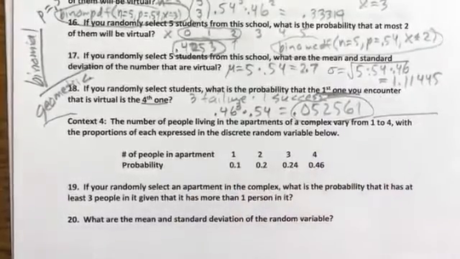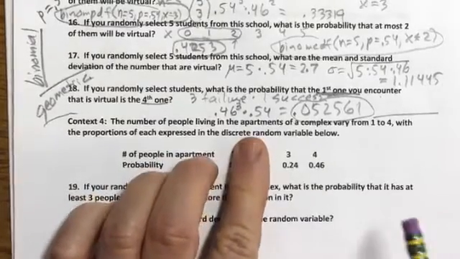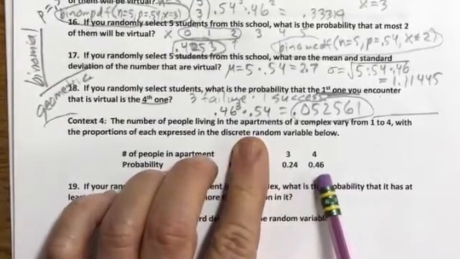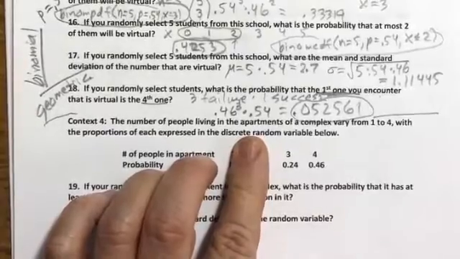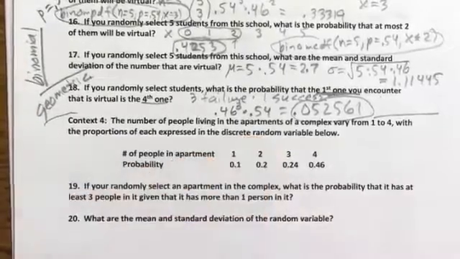So if they didn't give you one of them, which happens, you can just say 1 minus the rest of these to find that. Okay, and it could ask you a simple question, what's the probability that there's more than 2? Well, more than 2 means it's got to be 3 and 4, and so you'd add those and you'd say, well, that'd be 70%, if you randomly select one of these apartments that have more than 2 people.